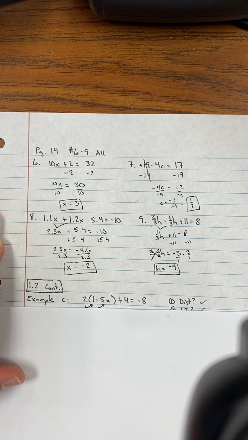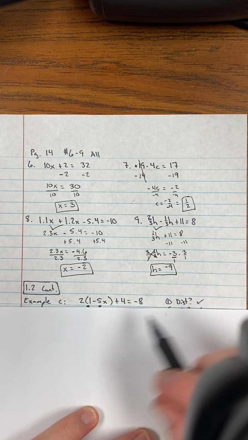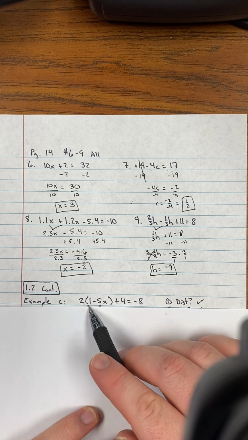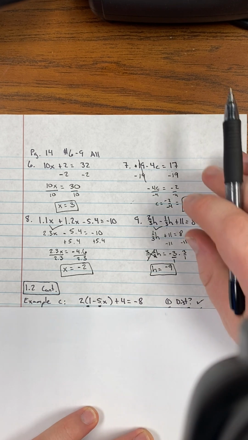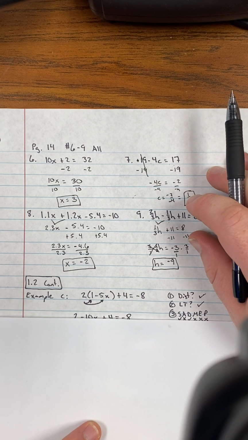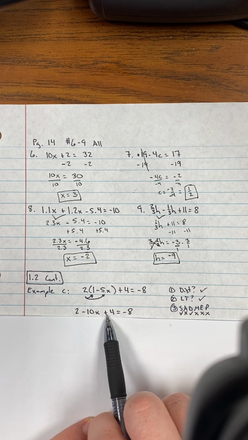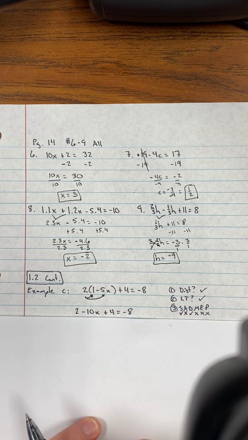So we're going to continue with example C. Now we're actually distributing, okay? So with the distributive method, that's our first step here. So we're going to move the 2 in here. We're going to multiply each thing inside the parentheses by 2. When we do that, we end up with 2 minus 10x plus 4 equals -8. So notice I multiplied the 2 by both things inside and got these numbers.